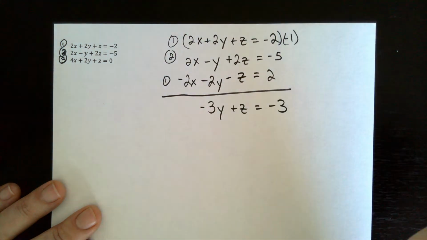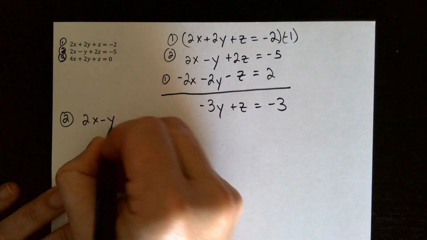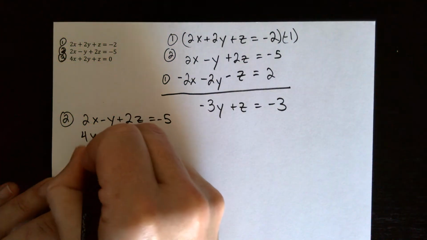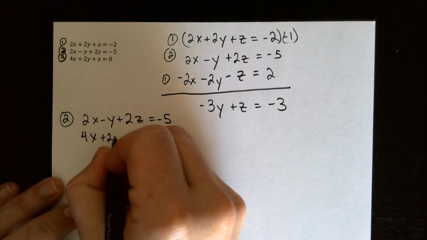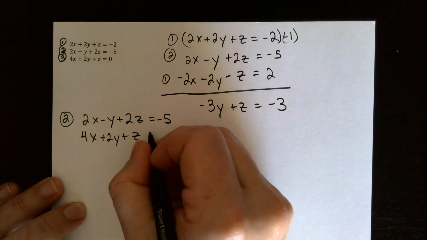Okay. So now I need to do that again. I need to bring x again. So let's just use the second one because that's what we did last time and that works. We could use the first one and the third one as well. Okay, so the second one is y plus 2z equals negative 5. And then we have 4x plus 2y plus z equals 0.